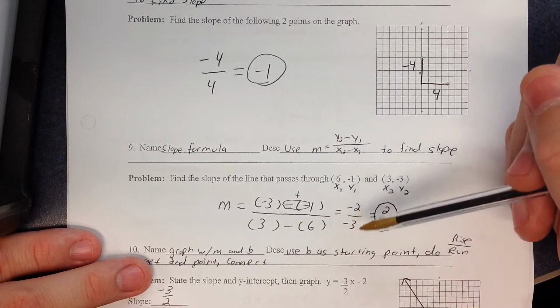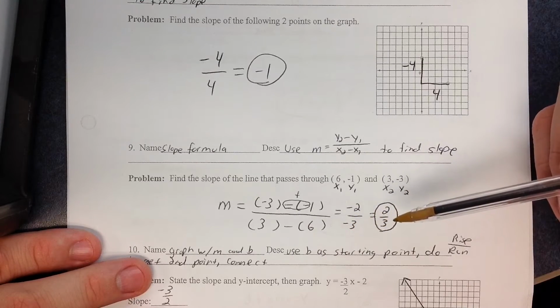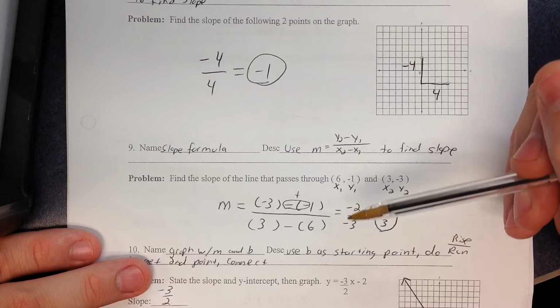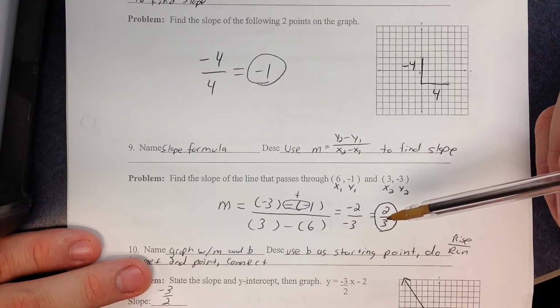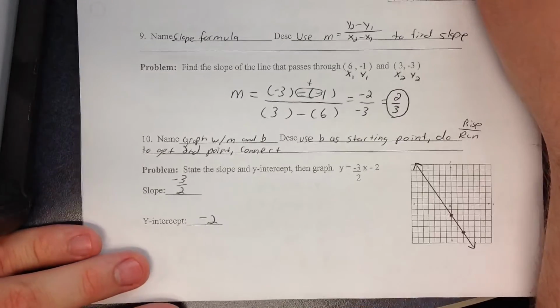Now, a lot of you left your answer as negative 2 over negative 3, and I counted it right, but I also wrote out to the side again that since we got a negative divided by a negative, that makes it a positive 2 over 3. So 2 over 3 is the best answer. Again, I accepted negative 2 over negative 3.